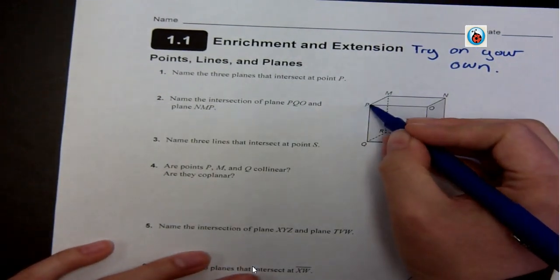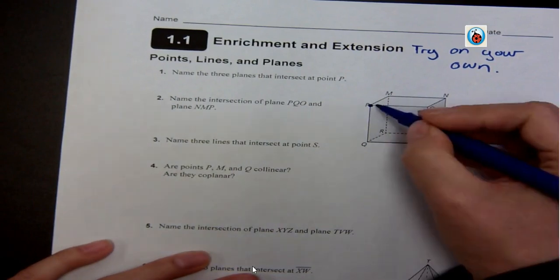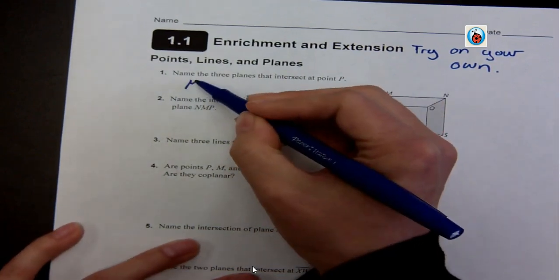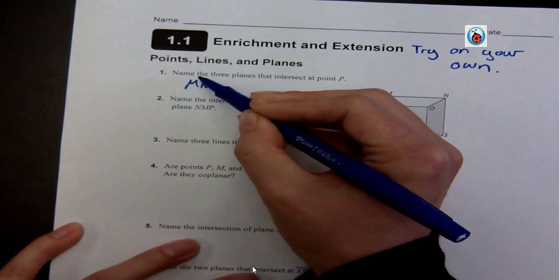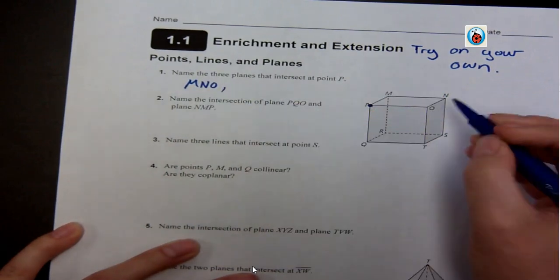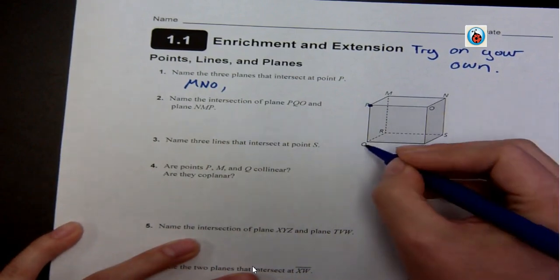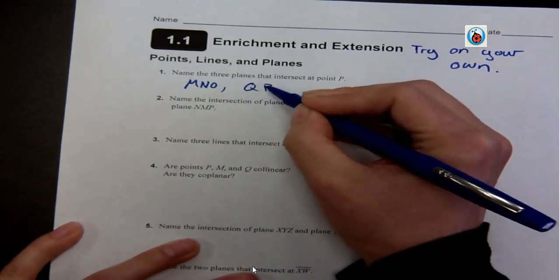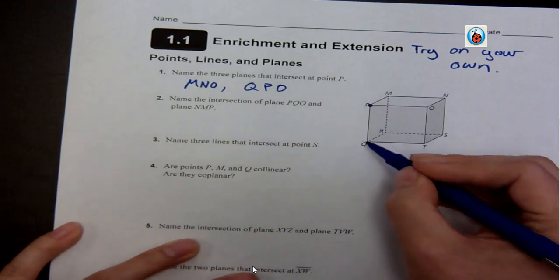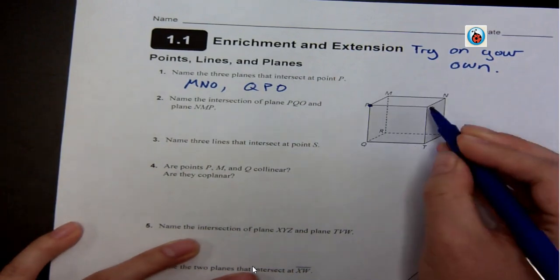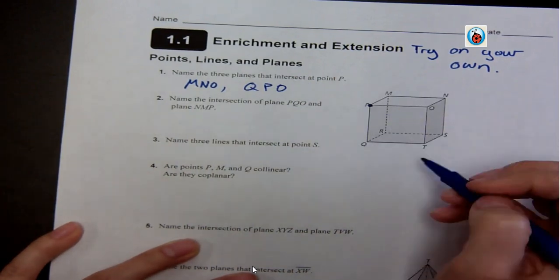So 3 planes that intersect at point P would be the top here, so MNO. Or it could be PMN or any combination of those. We have QPO, and again any combination. It could be QTO or TOP, it could be any combination.